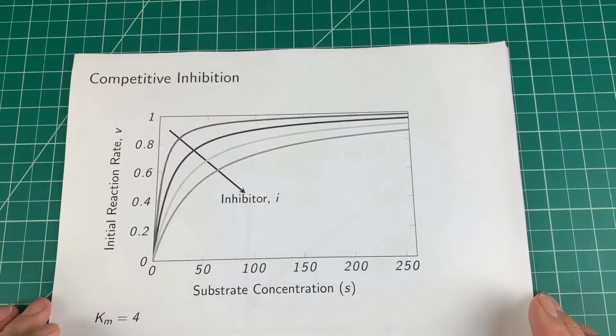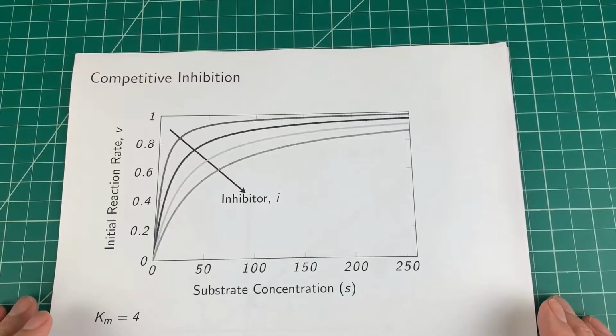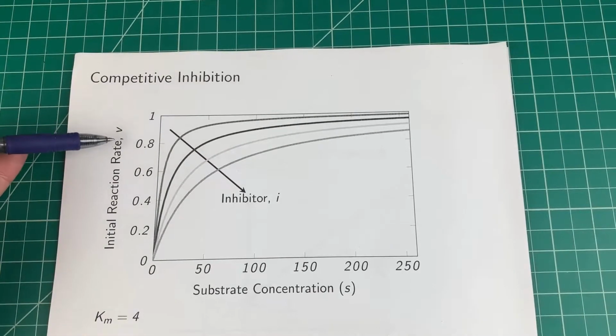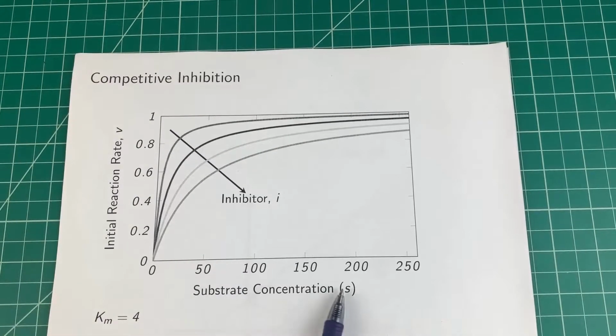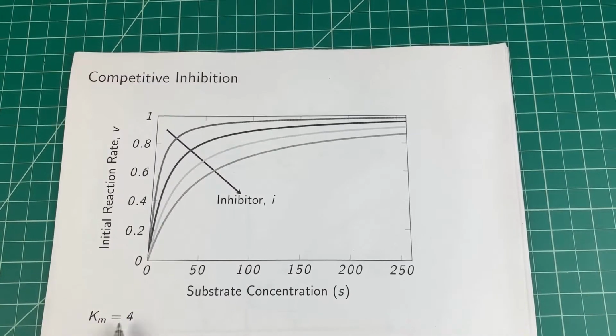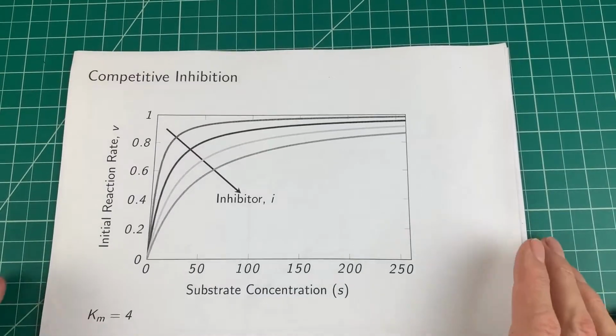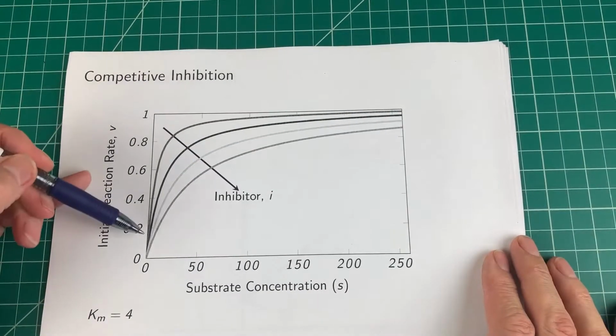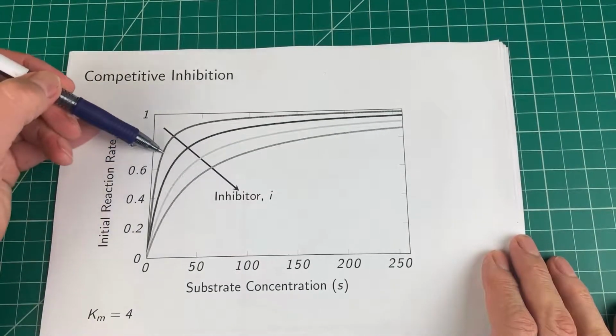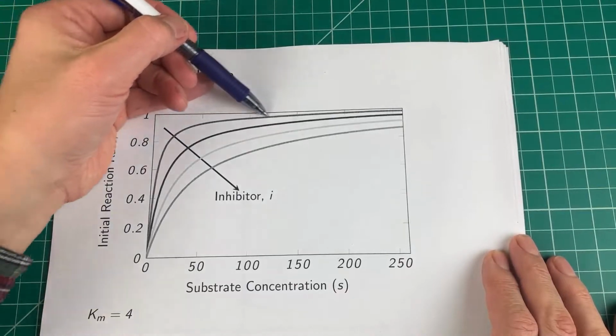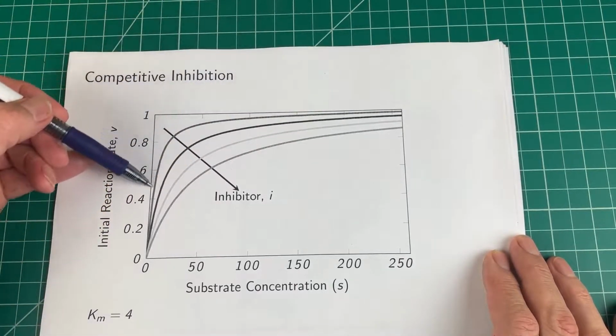All right, let's take that inhibition equation and see what it looks like when we plot it. So this is a plot of the reaction velocity versus the substrate concentration. I've set the Km to 4, okay? And this leftmost curve here represents the case when there's no inhibitor at all.